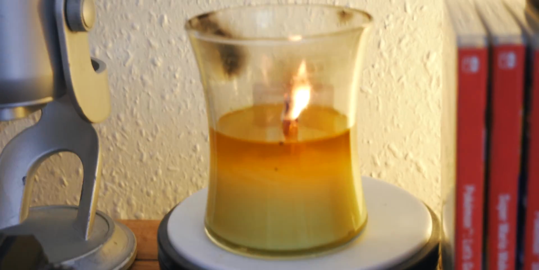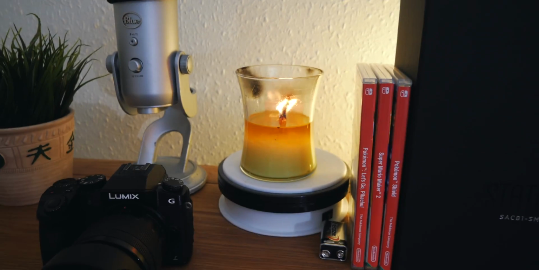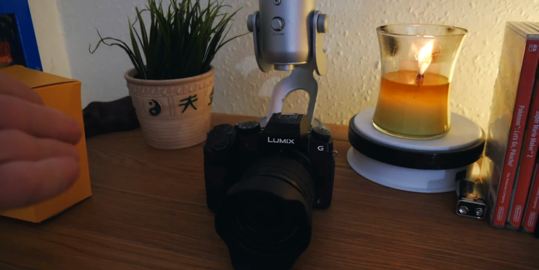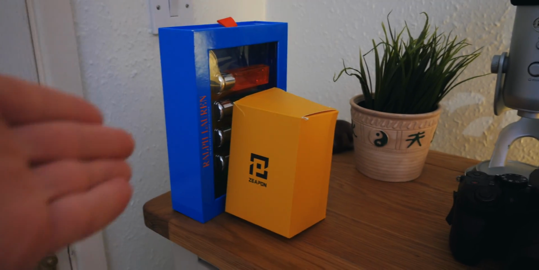We have this nice scented candle that just gives a nice bit of background ambience. My microphone, old camera, pot plant, and some nice color contrast, which is a useful photography technique. Photography being the subject of today's video.